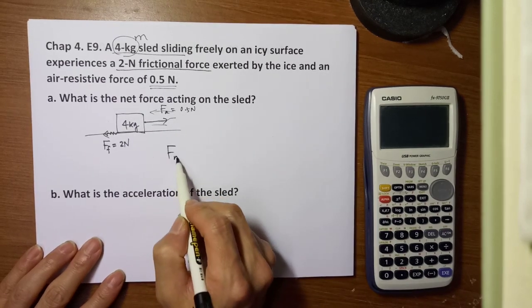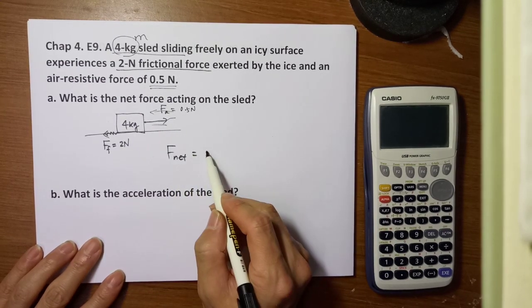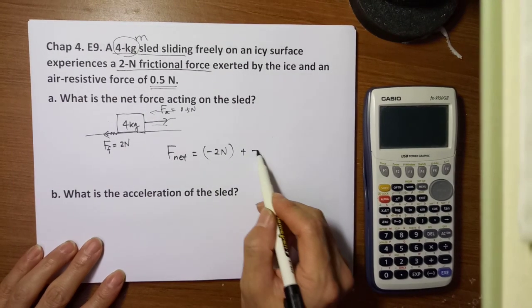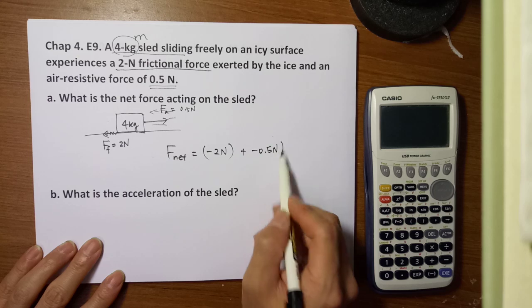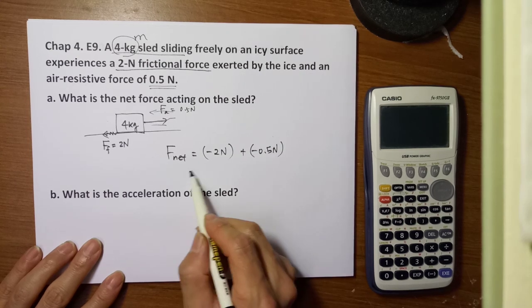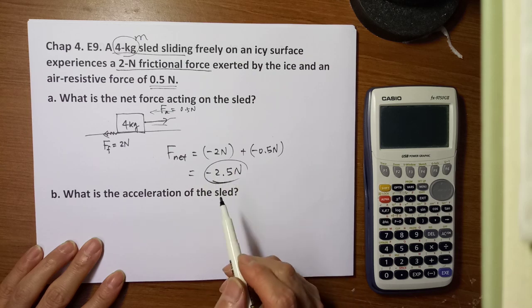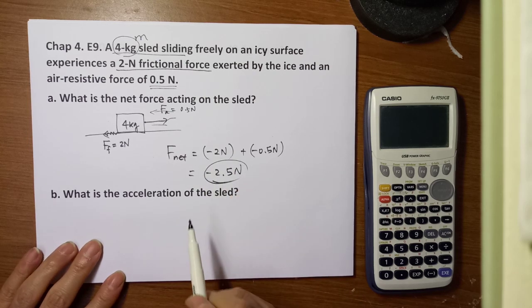So F net equal negative 2 Newton plus negative 0.5 Newton, because opposite direction. So negative 2.5 Newton of net force is acting on it.